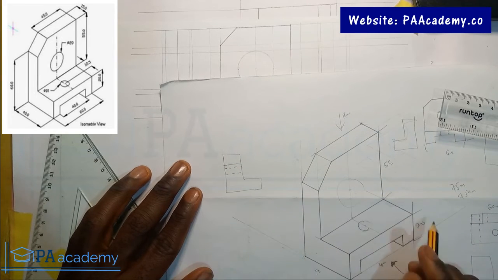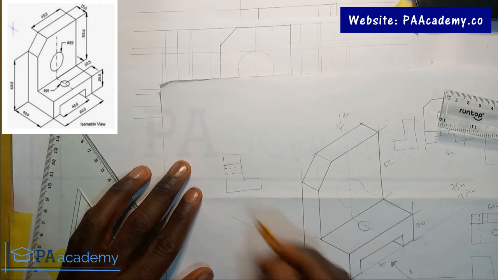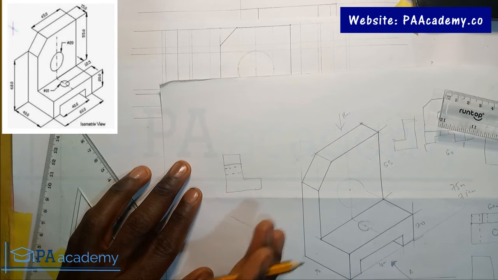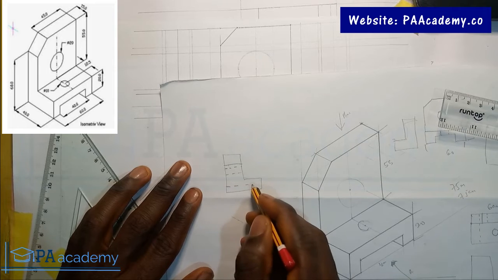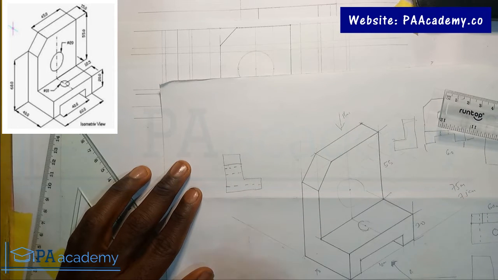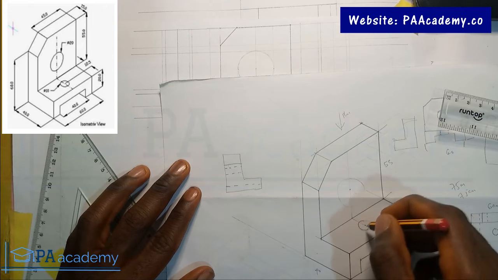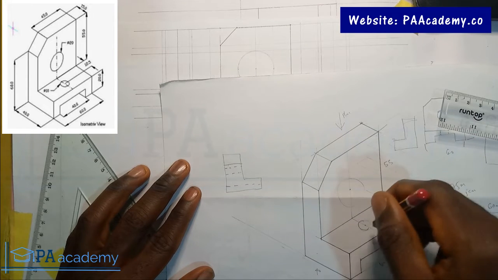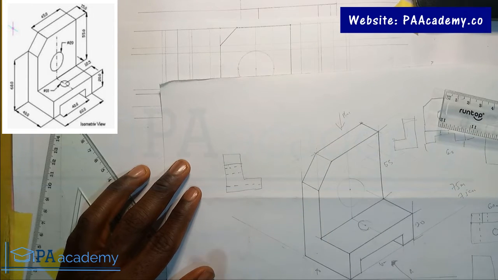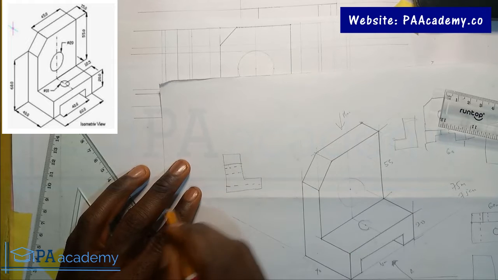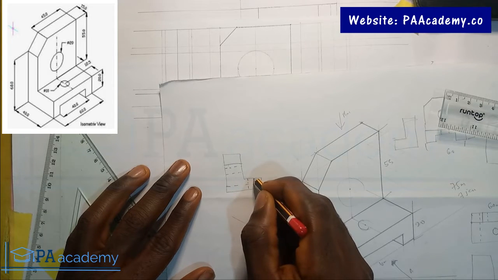Also, there's this particular place here, this opening under. We can't see it if you are looking at it from this side, so we are going to be indicating it with short dashes. Then this hole here, if it is an opening, we also can't see it when looking at it from the side, so we are also going to indicate that with short dashes.